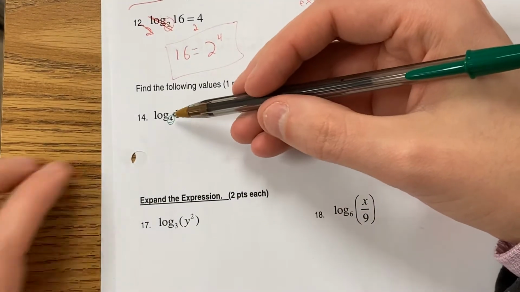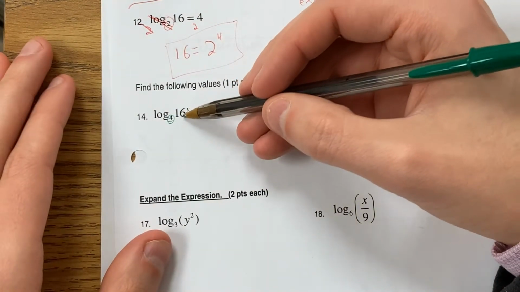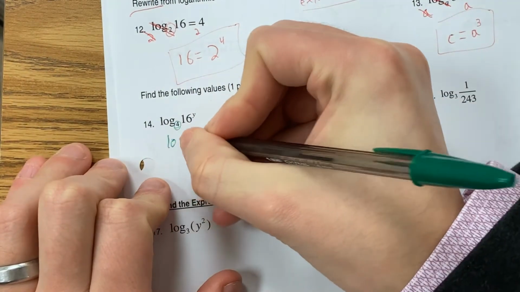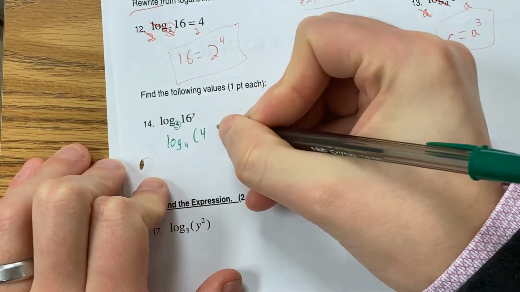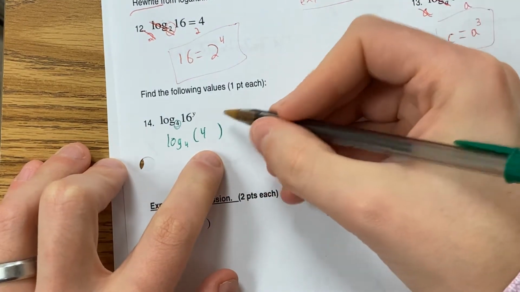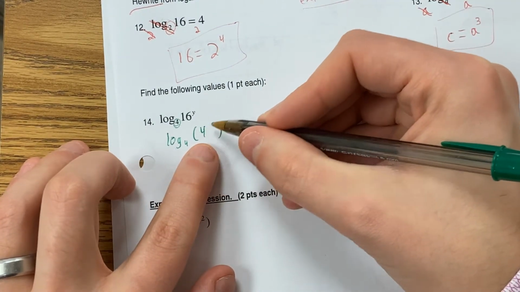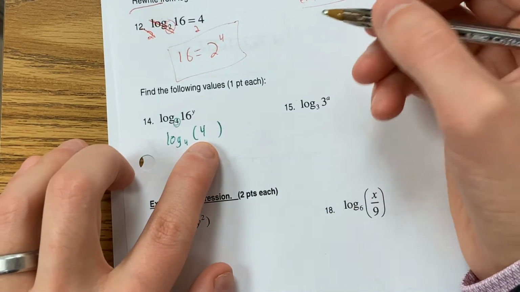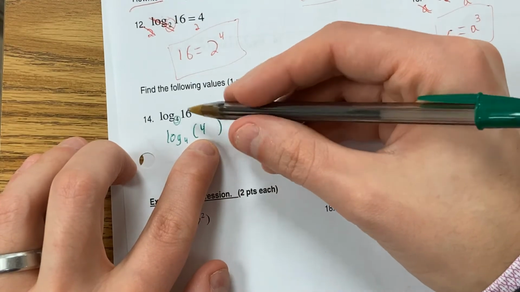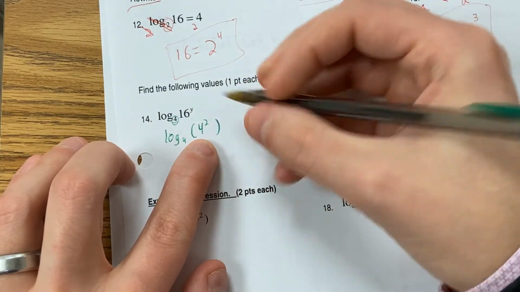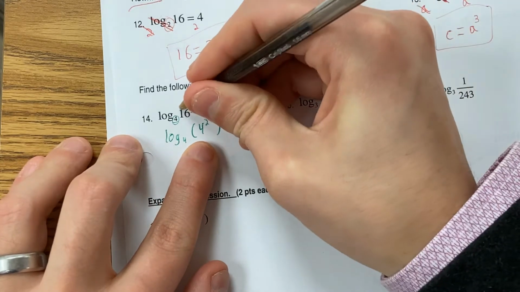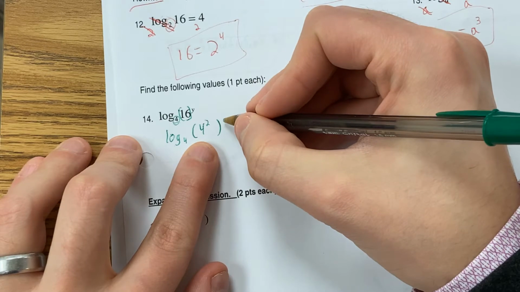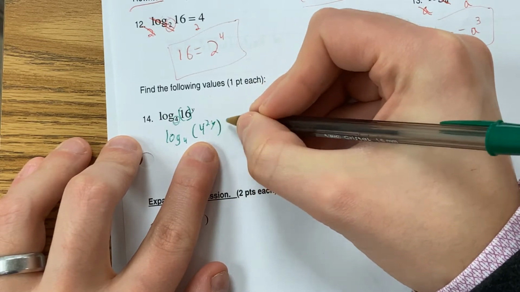But you need to see that this is a 4, so this 16 needs to be a 4. So you have to think, if this is log base 4 of 4 to the something, you have to think about what that something is. 4 to what power is 16? So hopefully you know that 4 to some power is 16. That is going to be squared. 4 squared is 16. So you replace this 16 with 4 squared. That y would still be there. You can put it here, you can put it here, it doesn't matter. It's just in the exponent still.